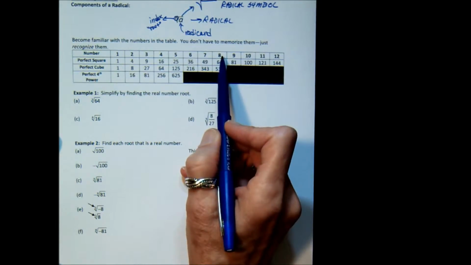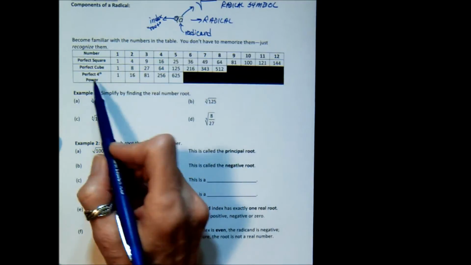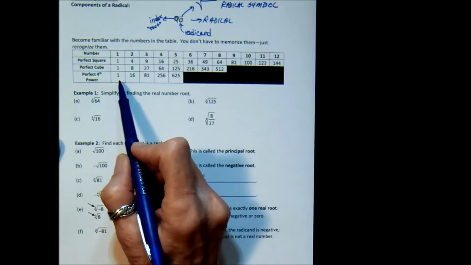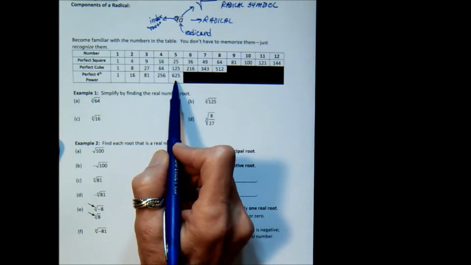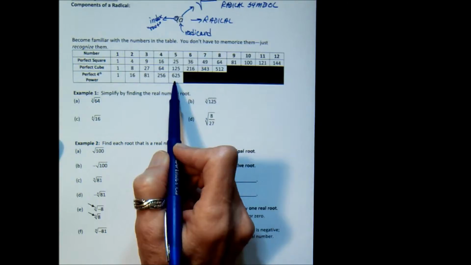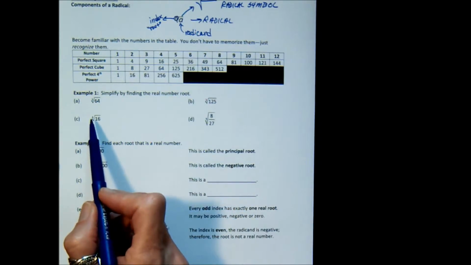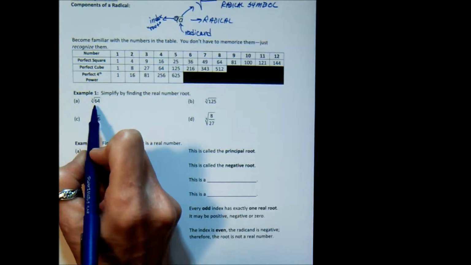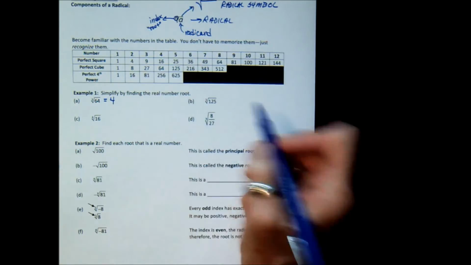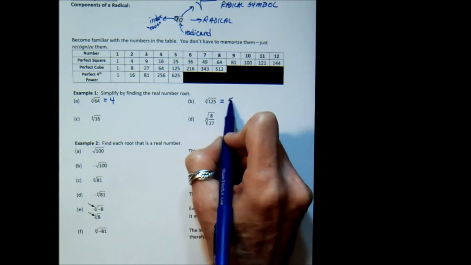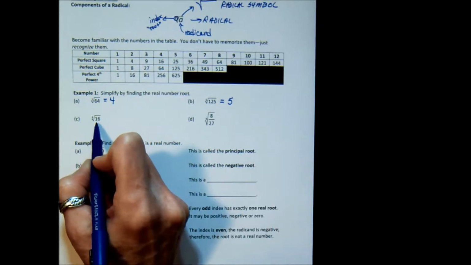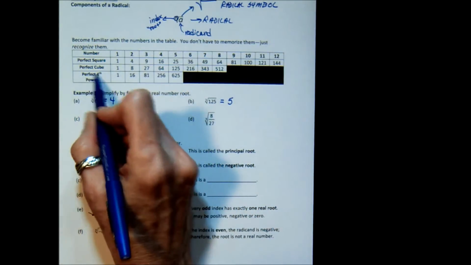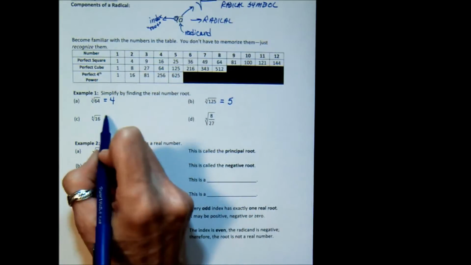So 8 times 8 times 8 is 512. And the perfect fourth powers obviously are going to get bigger even faster. So I only took it up to 5 times 5 times 5 times 5, which is 625. So let's just practice by taking the root of some of the numbers that are in this chart. The cube root of 64, here's 64, its cube root is 4. Cube root of 125 is 5. The fourth root of 16, so if I go down to the fourth power, 16 is 2.